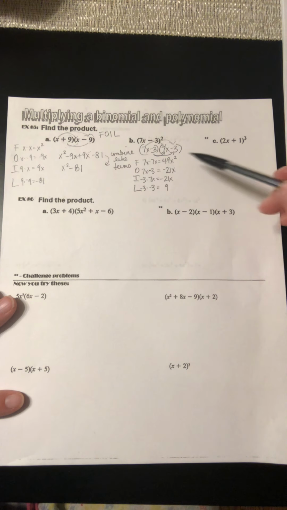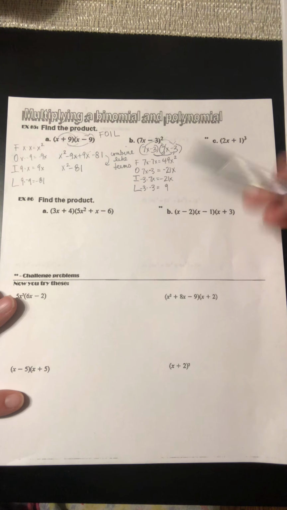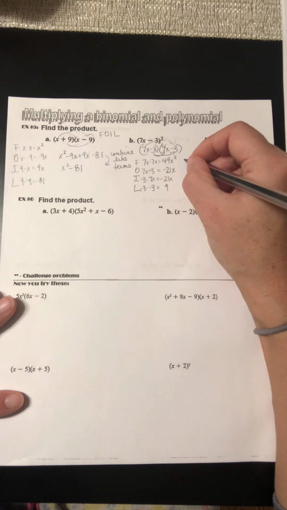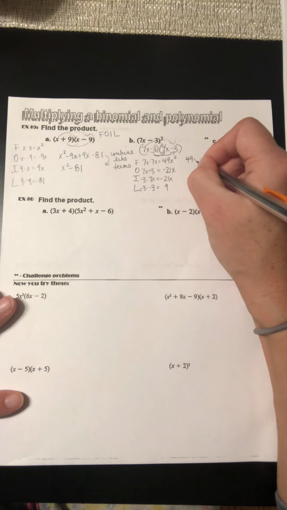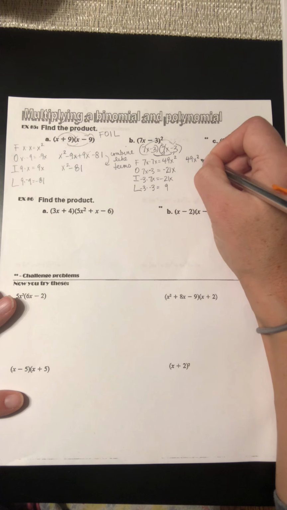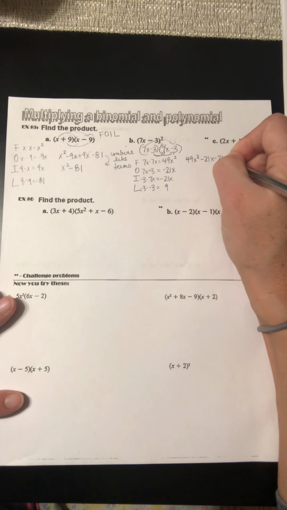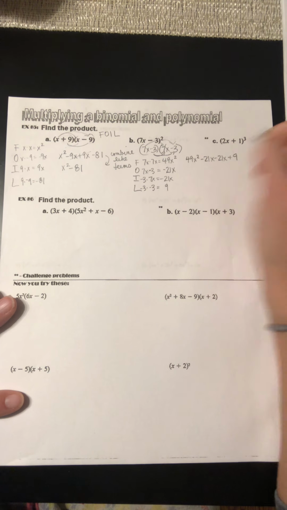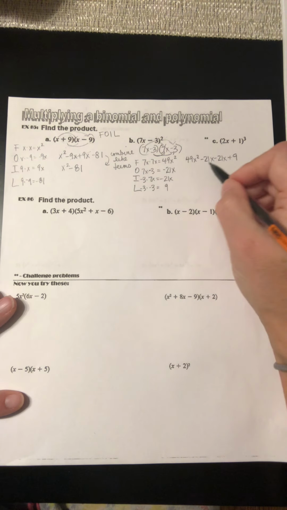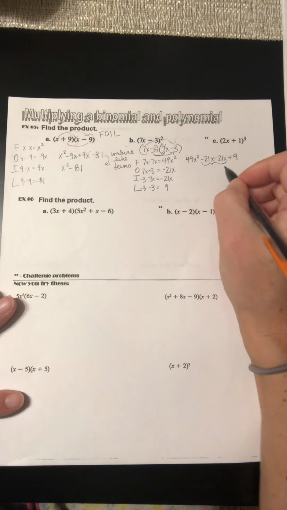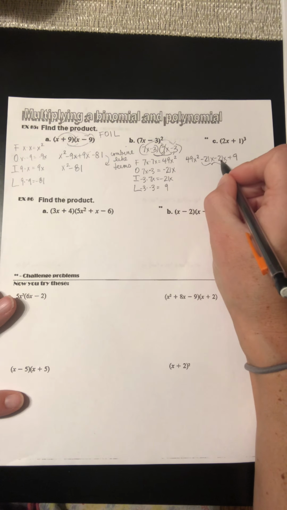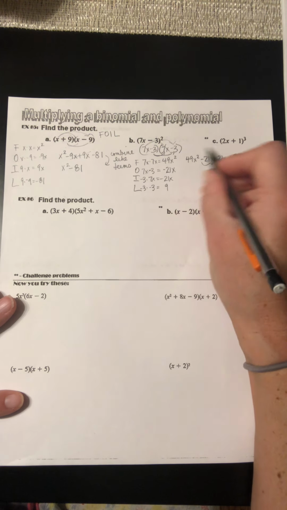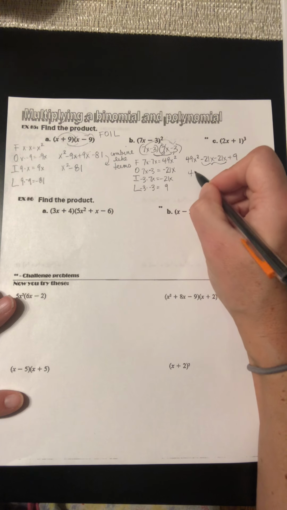So then if I, remember 4 terms, right? You should always get 4 terms originally. So then I'll have 49x squared minus 21x minus 21x plus 9. And then you're always going to combine like terms. So if I have negative 21 and negative 21, so now this is just addition and subtraction.